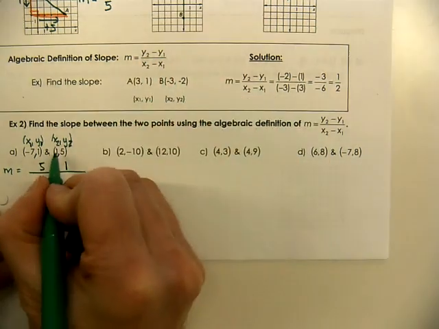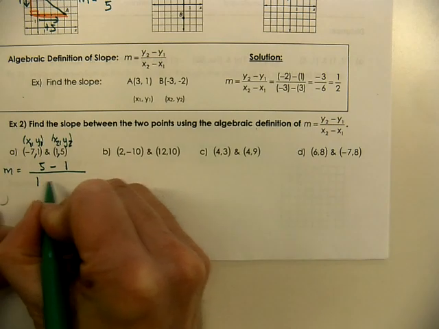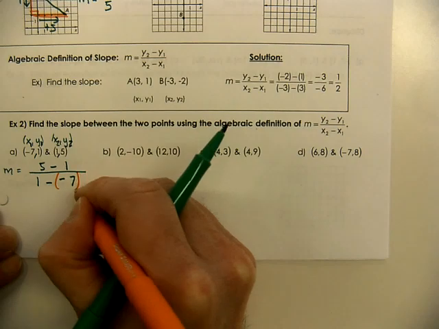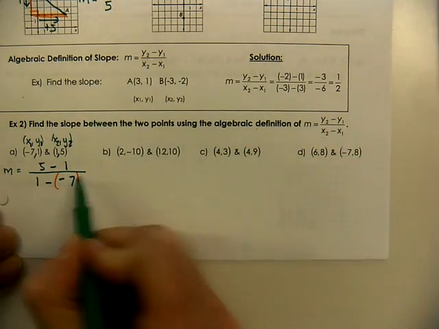Subtract those x coordinates. I have a 1 and a negative 7. So 1 subtracting the negative 7. So be careful of your signs there. We are subtracting the negative 7.